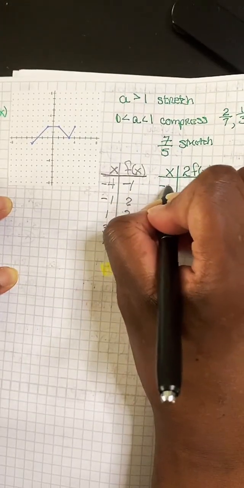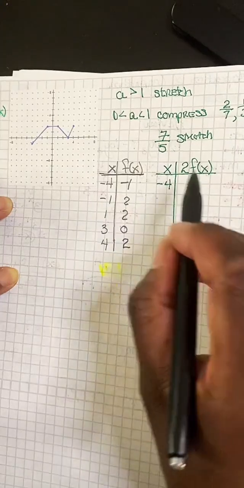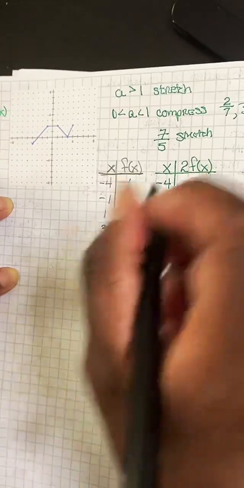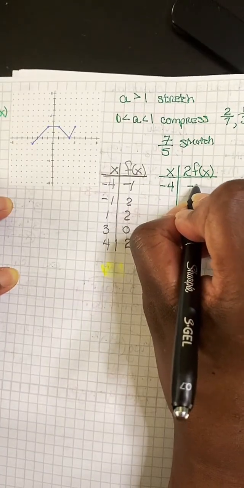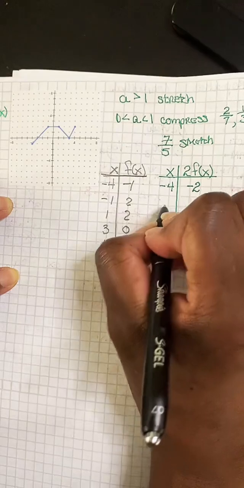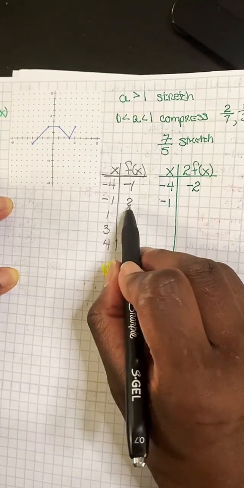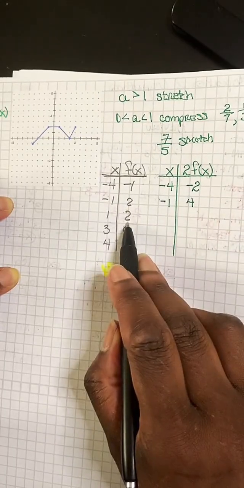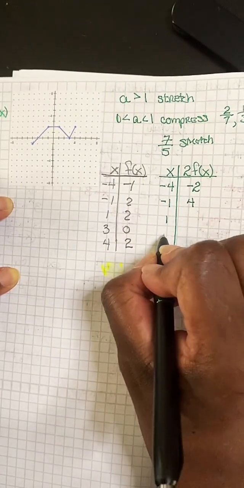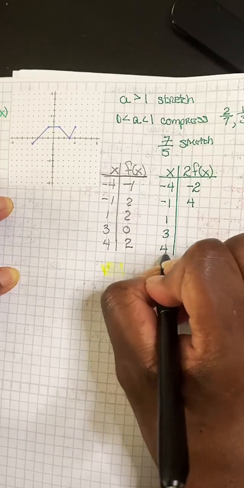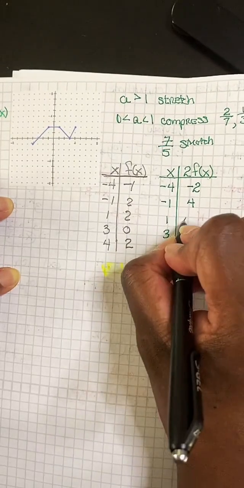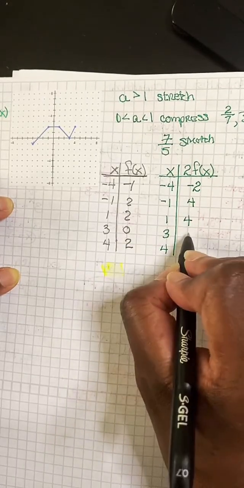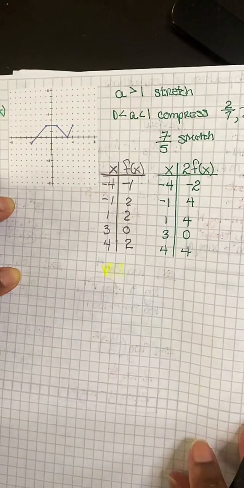So we still have our -4 for our x, but we're going to double our y values. -1 times 2 gives me a -2. Then 2 times 2 gives me a 4, because we're doubling the y values, still keeping our x values. So 2 times 2, again, we got 4 here and 4 here. And 2 times 0 will give me 0.